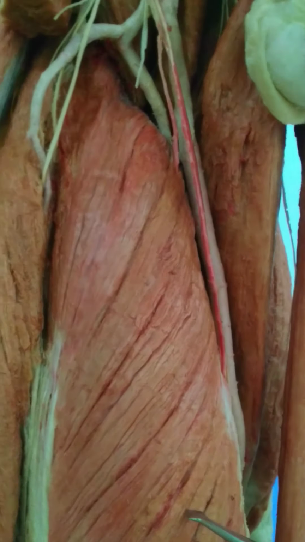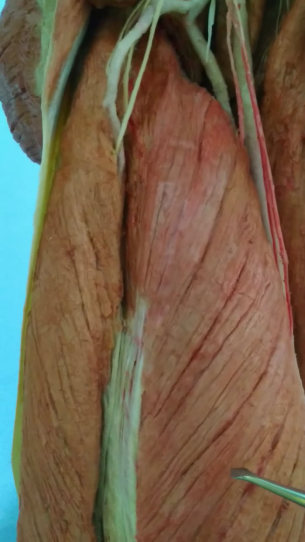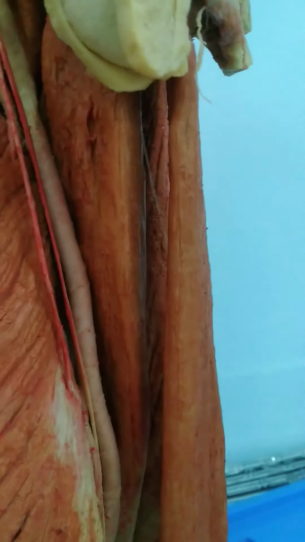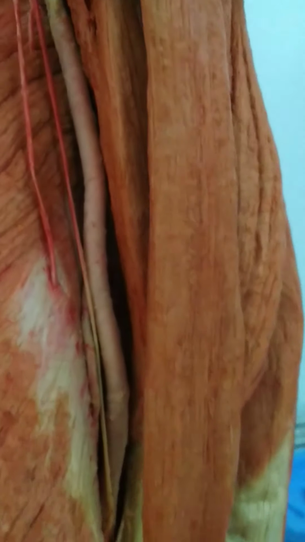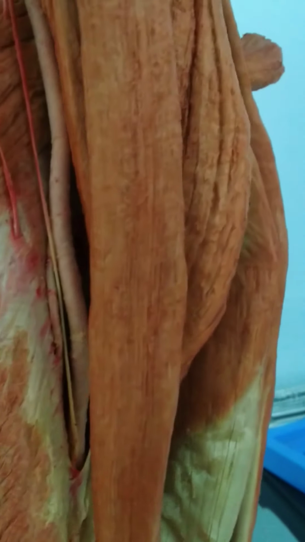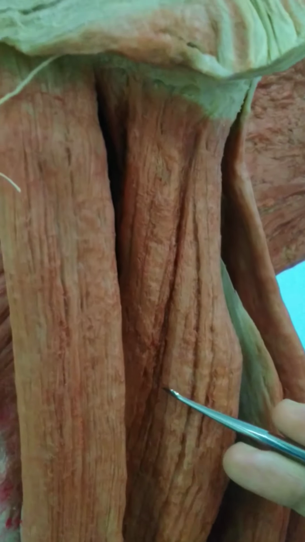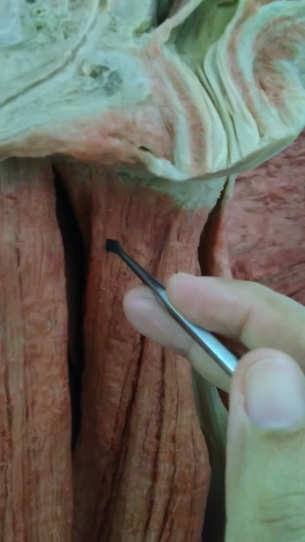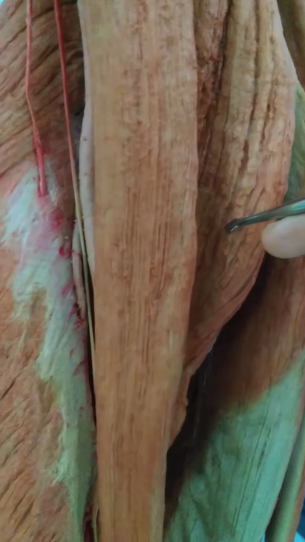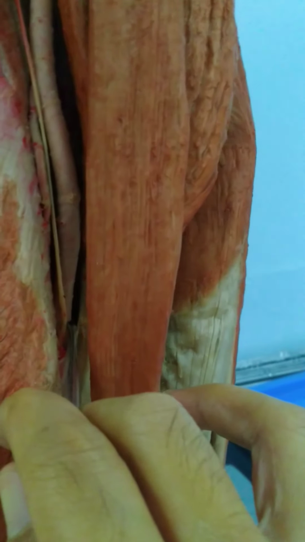This one is vastus medialis, then vastus lateralis right there. We have the gracilis, and then adductor magnus. So the adductor hiatus is right there.